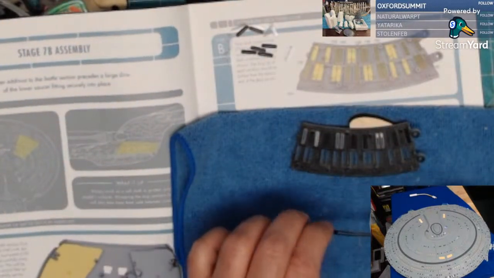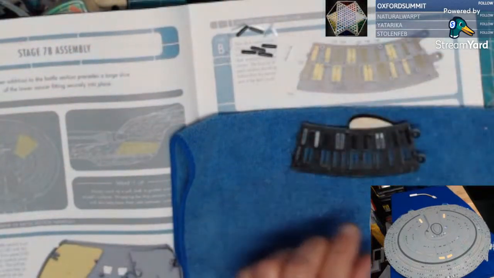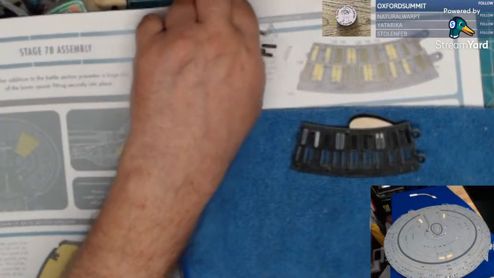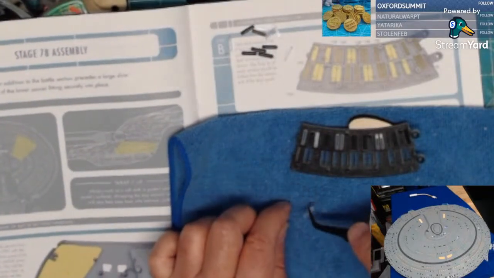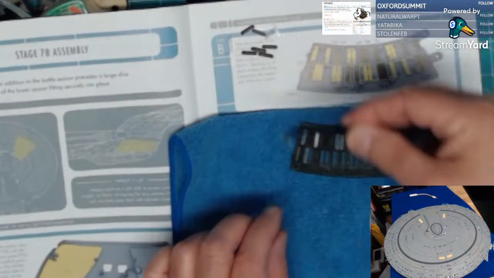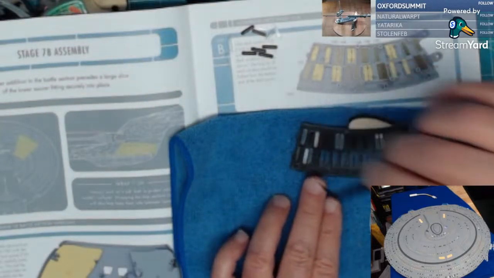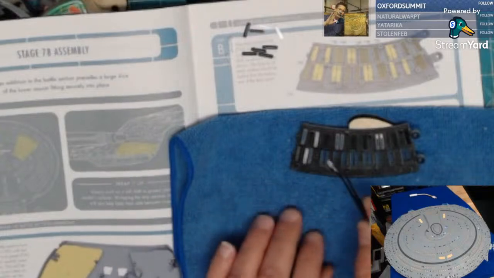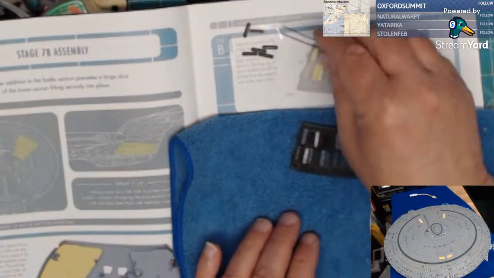This one's got some really thin needle or nose or whatever you want to call it. So clear, clear. Clear, clear, clear.